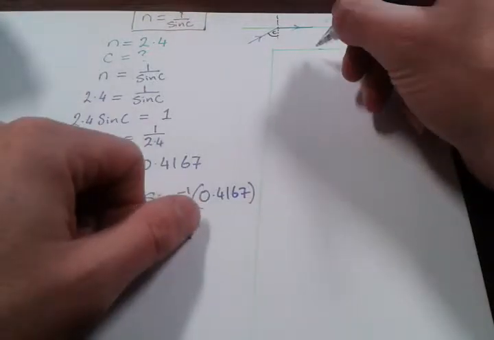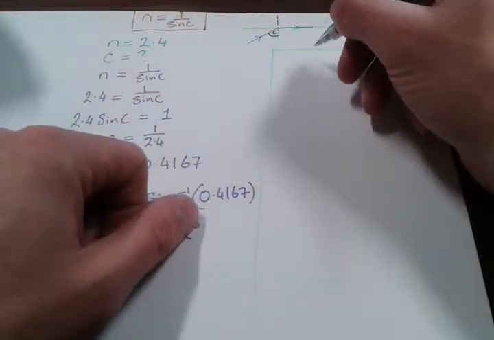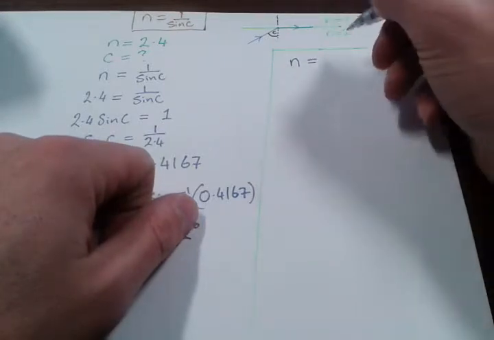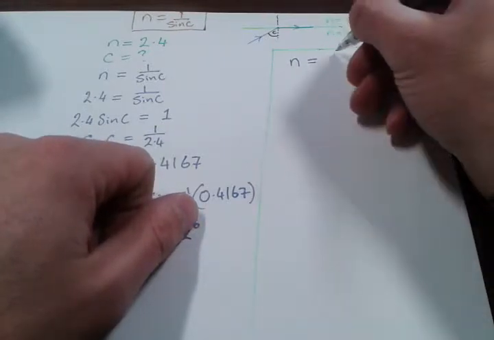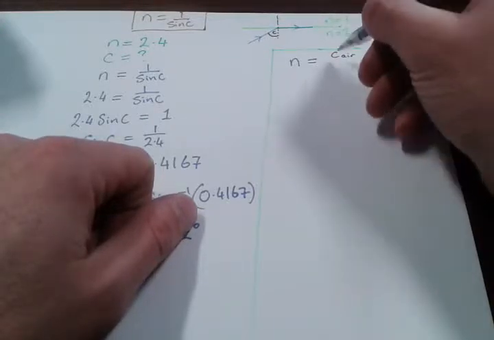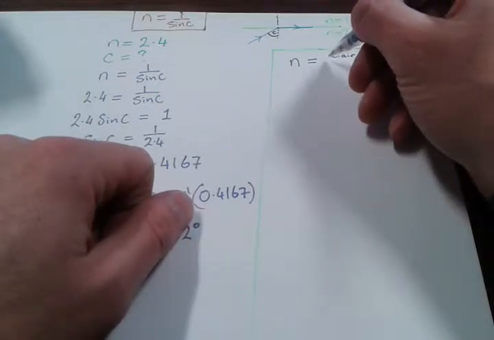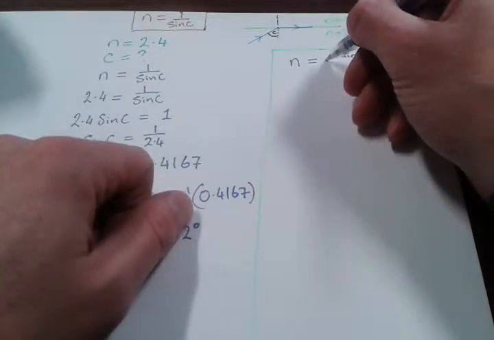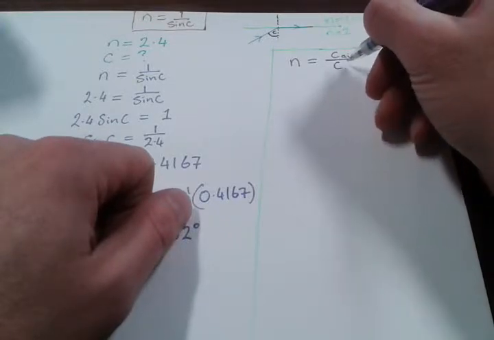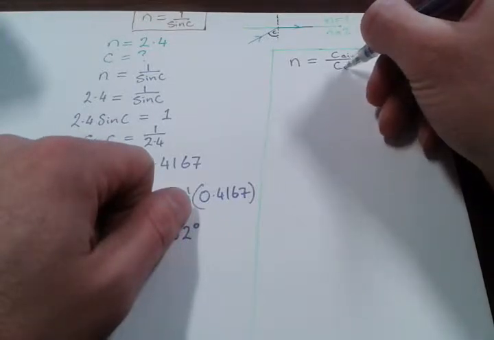So the formula that we're going to end up using here is that the refractive index of a material is equal to the speed of light as it moves through a vacuum or air. Either is kind of okay. We take the refractive index of air to be almost the same as the refractive index of a vacuum in this case. And it's over the speed of light through the medium.